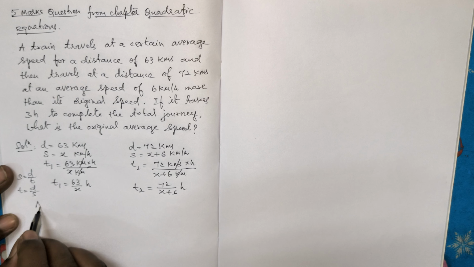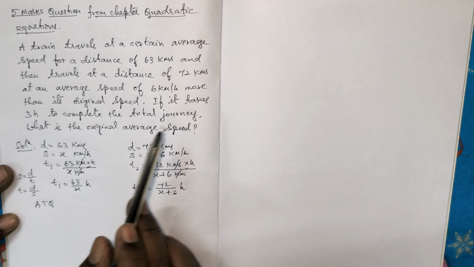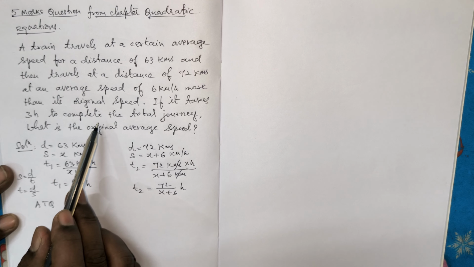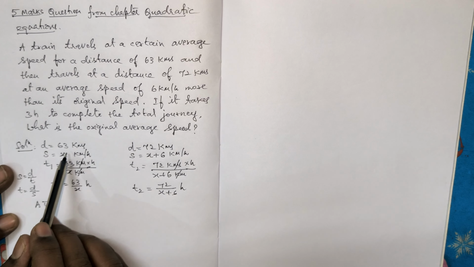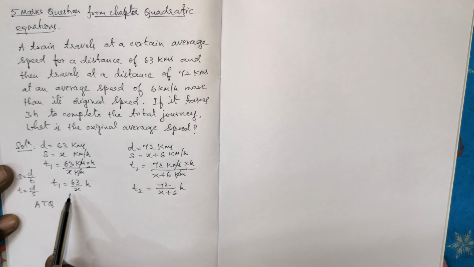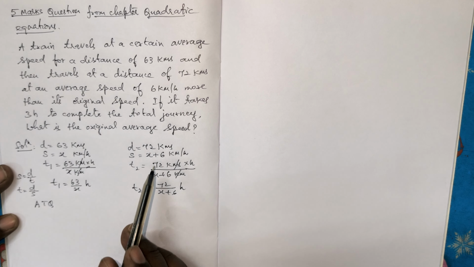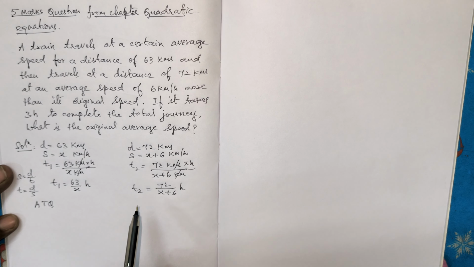Now, according to the question, if it takes 3 hours to complete the total journey, that means for 63 kilometers as well as 72 kilometers: for 63 kilometers, it has taken 63 by x hours, and for 72 kilometers, it has taken 72 by x plus 6.